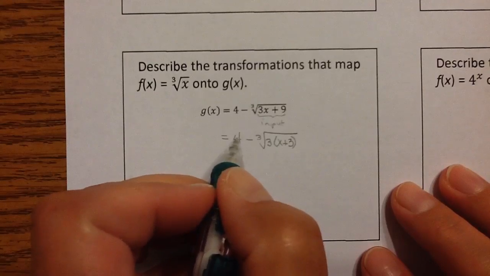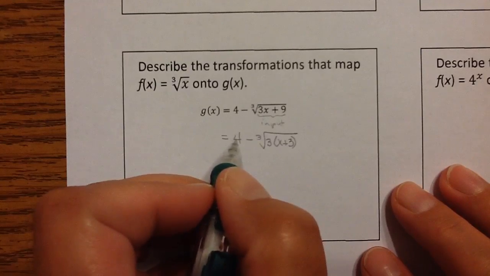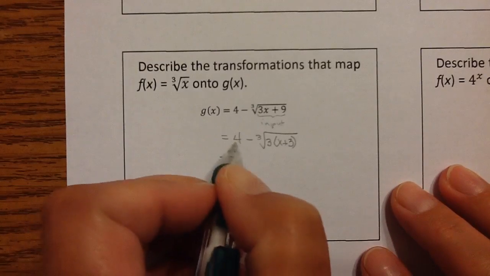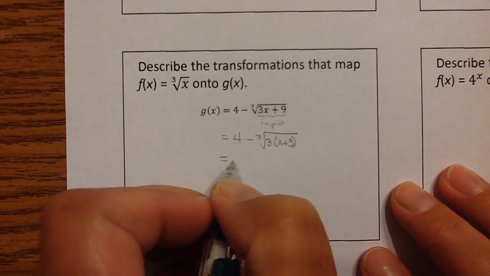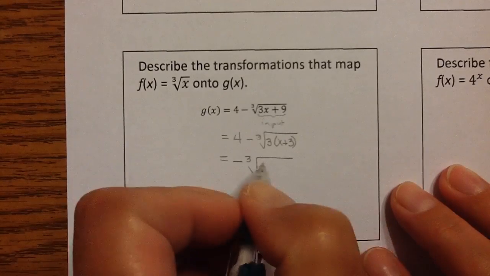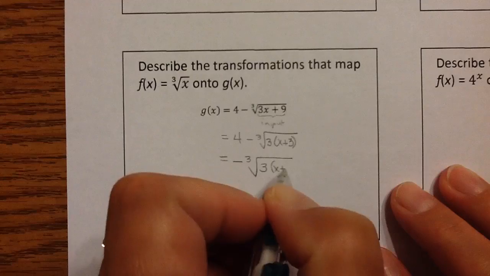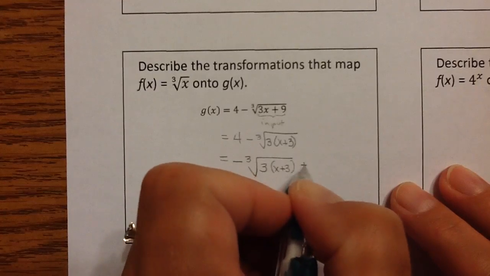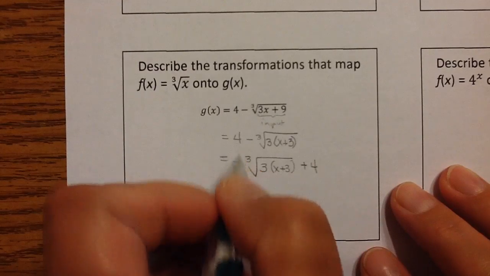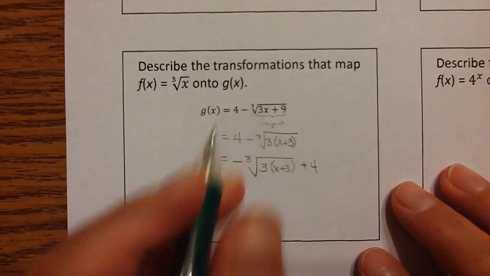This 4 on the left end could be moved over to the right end, so I could move that 4 down here and have negative cube root of 3 times the quantity x plus 3, plus 4. That's a positive 4, which translates into a plus 4 at the end.